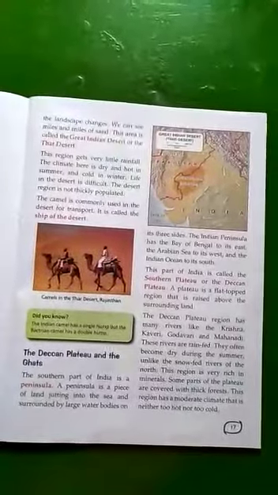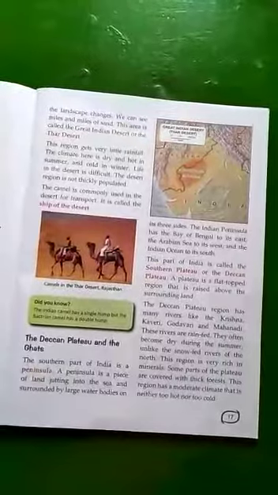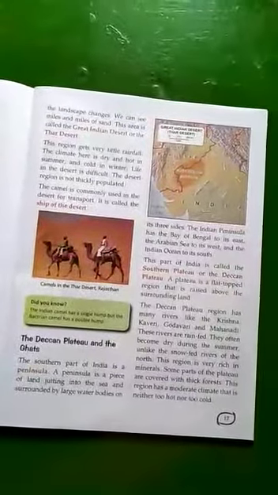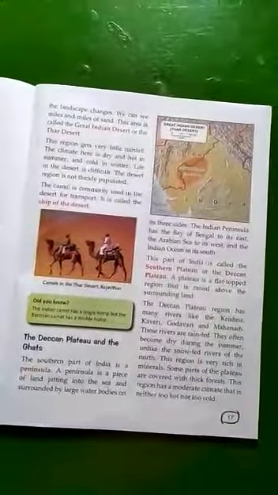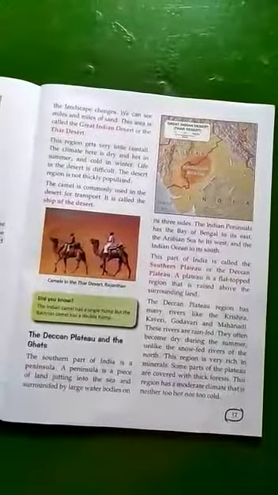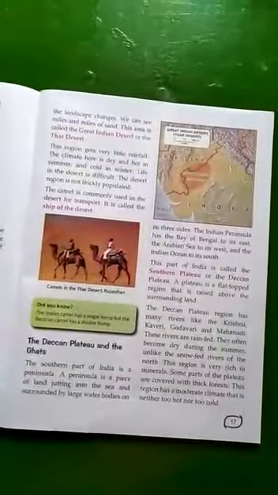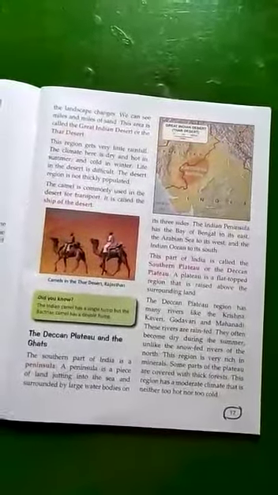So, our southern part of India is a peninsula. The Indian peninsula has the Bay of Bengal to its east, the Arabian Sea to its west, and the Indian Ocean to its south. So, our Indian peninsula has the Bay of Bengal on its east side, the Arabian Sea to its west, and the Indian Ocean to its south.